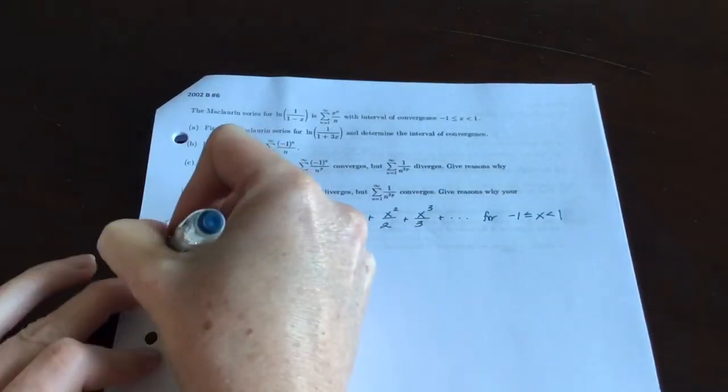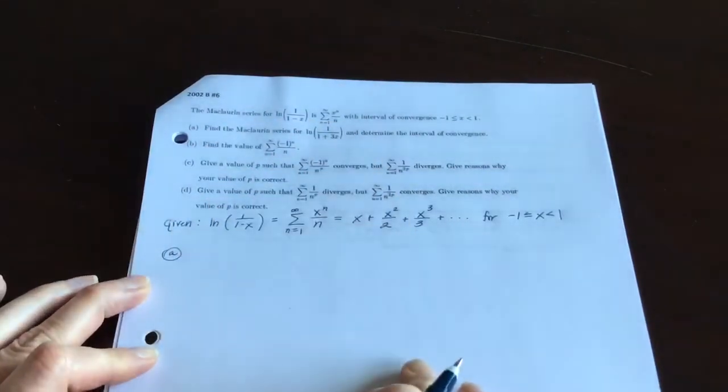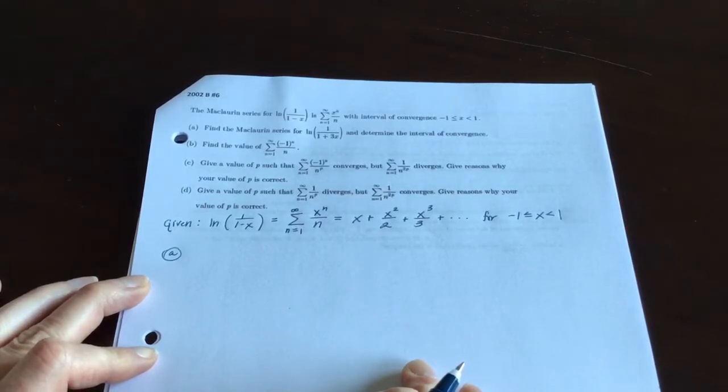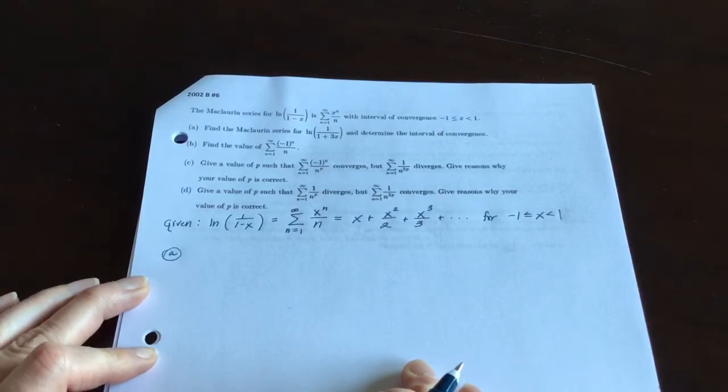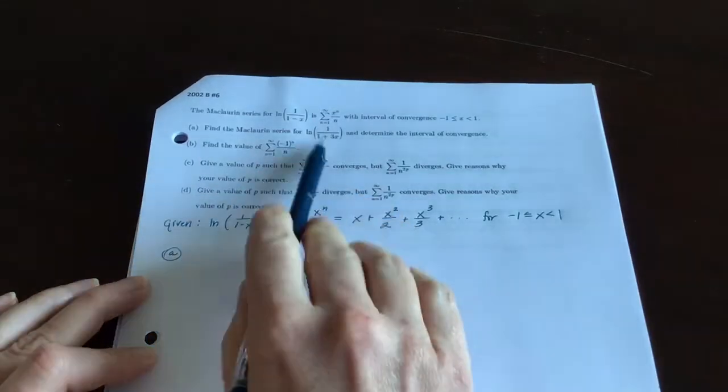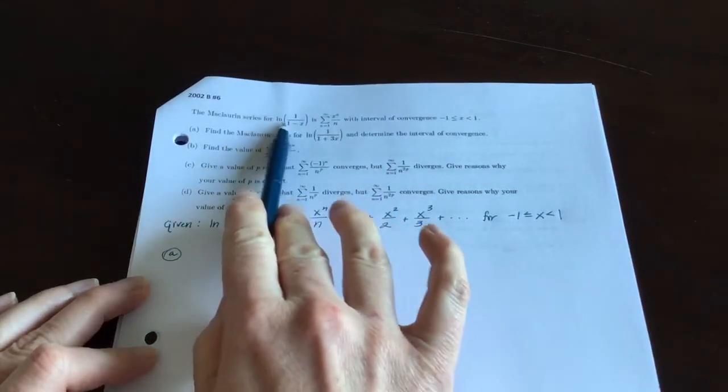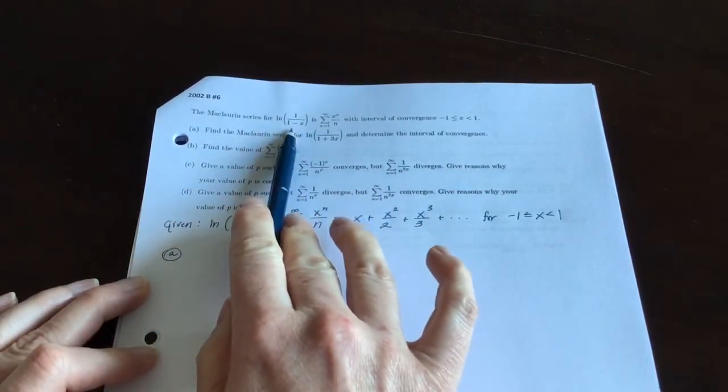Okay, so now let's look at what they're asking for part A. Find the Maclaurin series for natural log of the quantity 1 over 1 plus 3x and determine the interval of convergence. Okay, so the first thing that I'm pretty sure everybody noticed is how much this expression looks like the given expression.